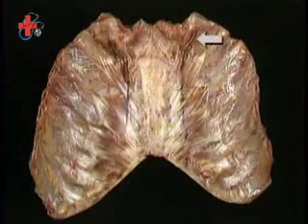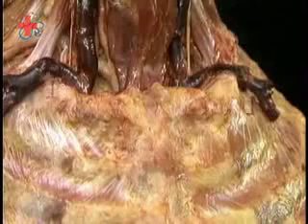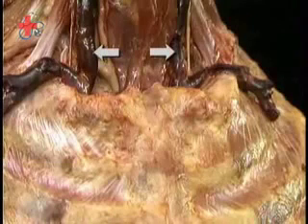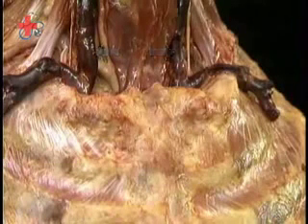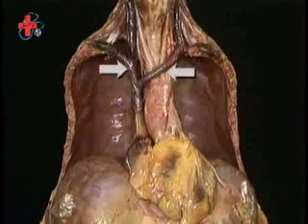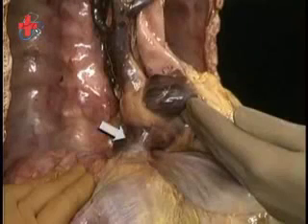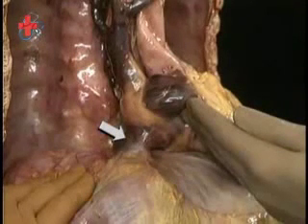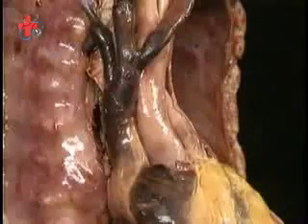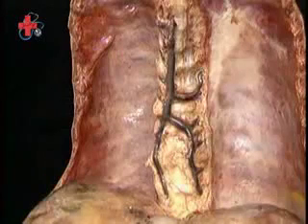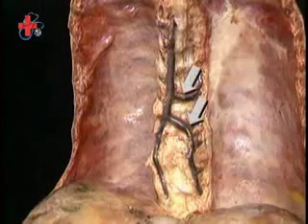Here's the internal thoracic artery. Here are the subclavian veins, the internal jugular veins, the brachiocephalic veins, the superior vena cava, the inferior vena cava, the azygos vein, and the hemiazygos veins.